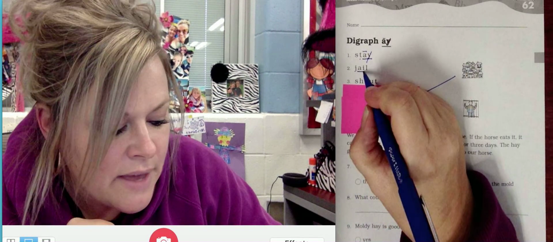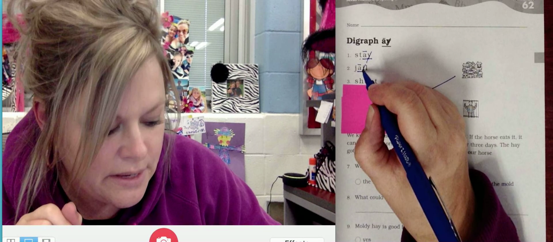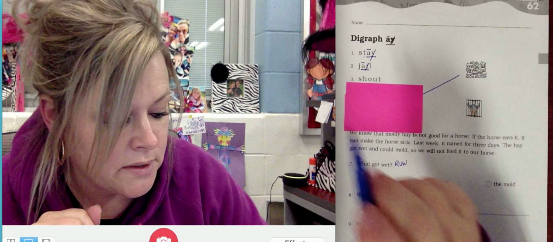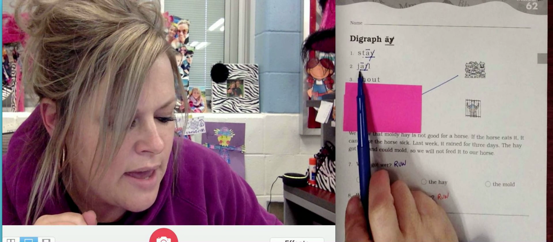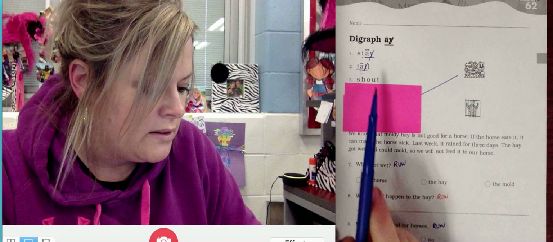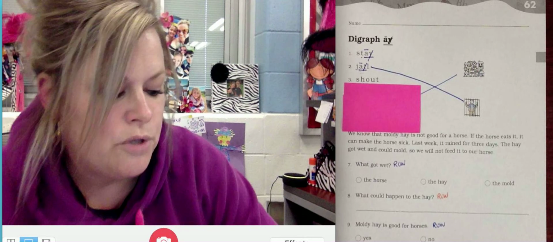Vowel digraph A-I usually found in the medial position. I hear the long A sound. I do not hear the I. There's no other digraphs or combinations in there, so let's just go ahead and sound it out. J-A-L, jail. Jail. Oh yeah, a jail. Right here. If you break the law, you could go to jail.